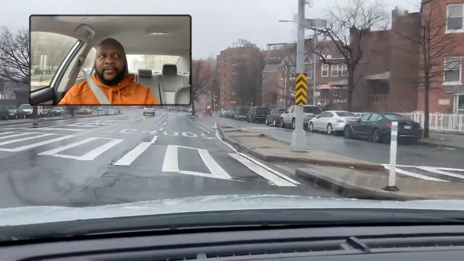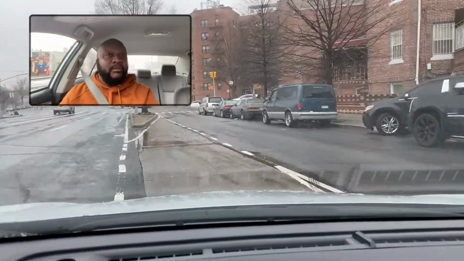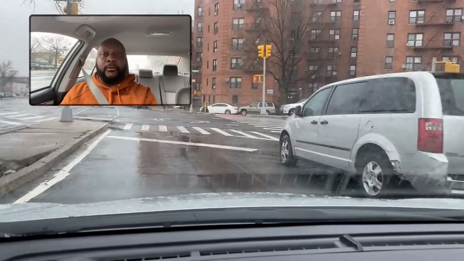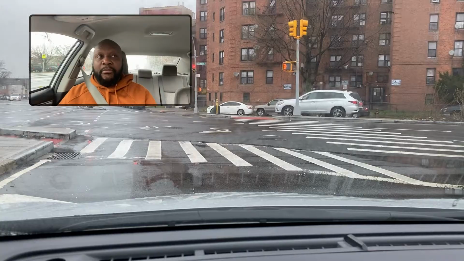Move over to the right, signal my intention to the right, mirror right, shoulder right, then move over. At the traffic light coming up, we're going to make a right hand turn. Now we're on the main road, and we're making a right turn at the light. We cannot make a right turn from the main road.